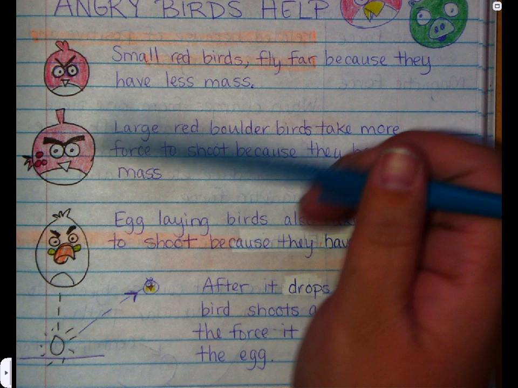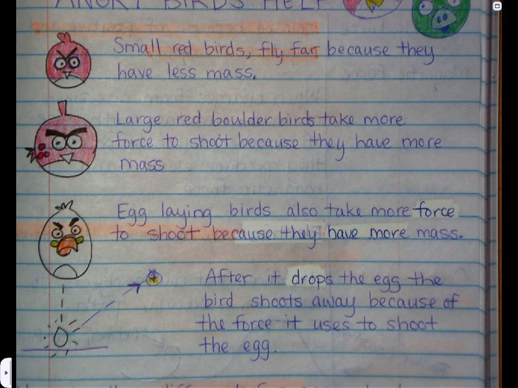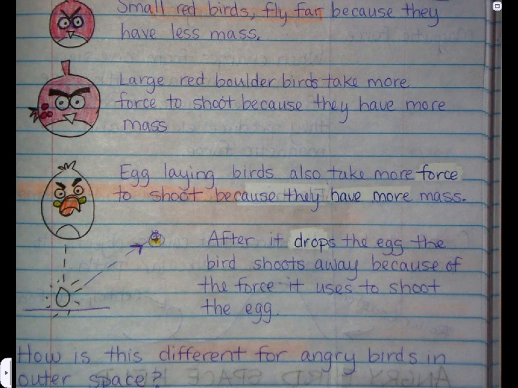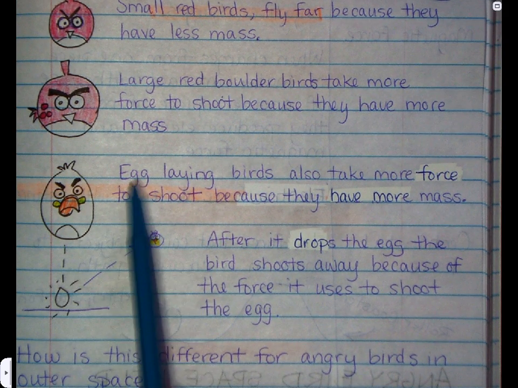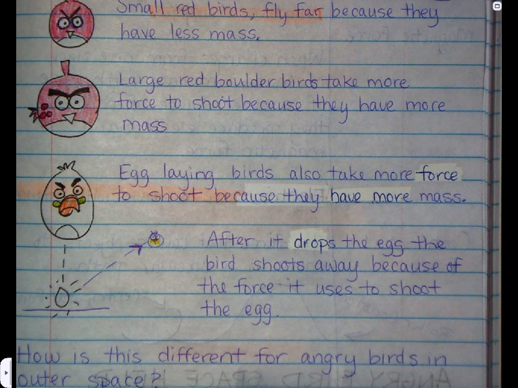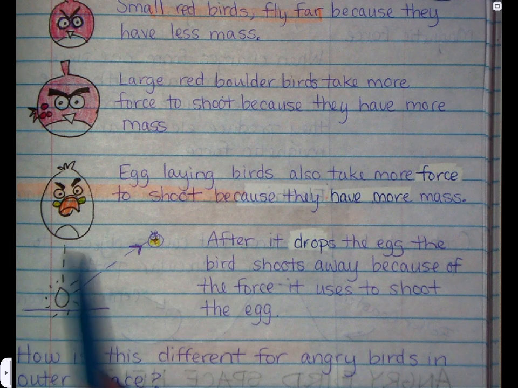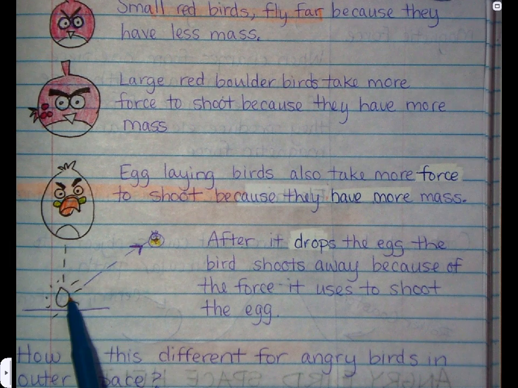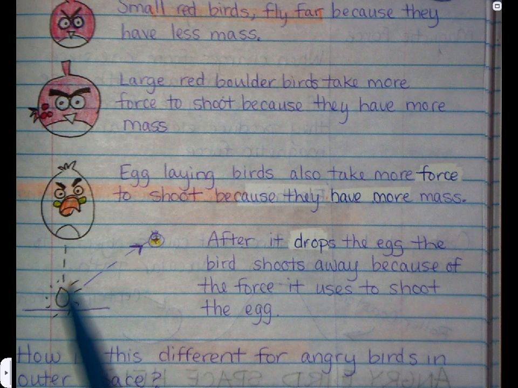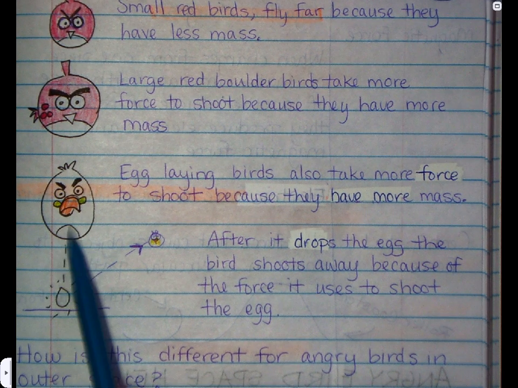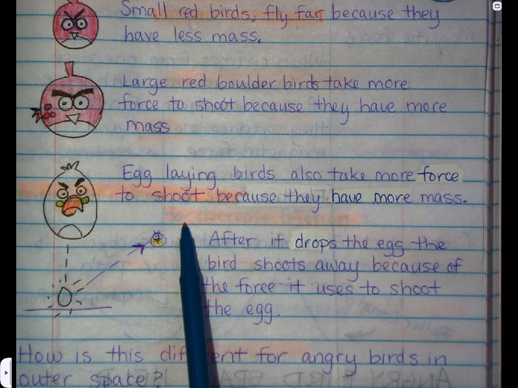The third bird that we're going to be using is the white bird that shoots the egg, and these egg-laying birds also take more force to shoot because they're larger in size. They're carrying that egg, and when you drop the egg, what we need to pay attention to is what happens to the bird after it loses its mass based on the force of it dropping its egg. After it drops its egg, it shoots off in the other direction because it's lost its mass, and the force of shooting the egg out causes it to fly away.